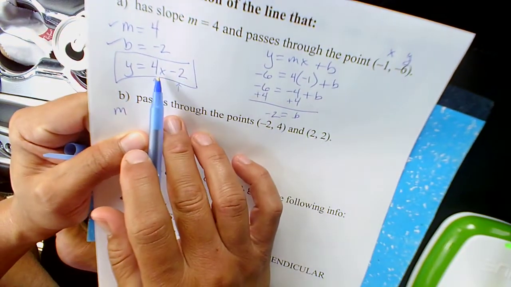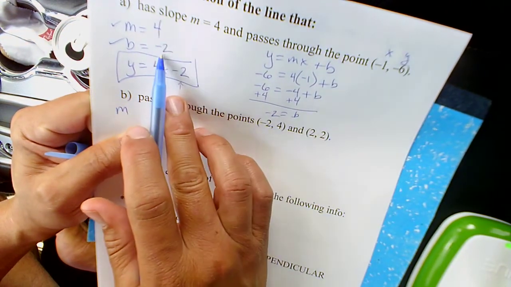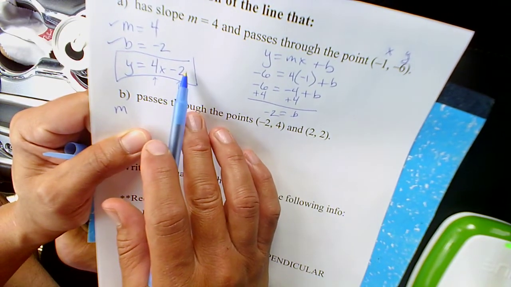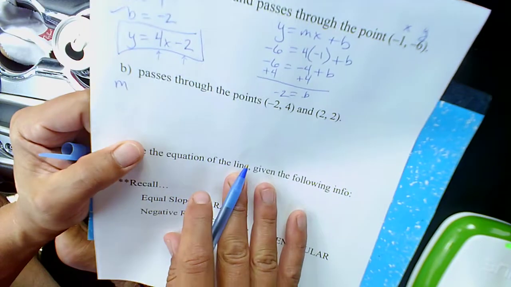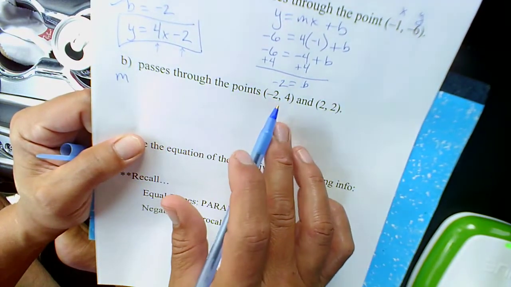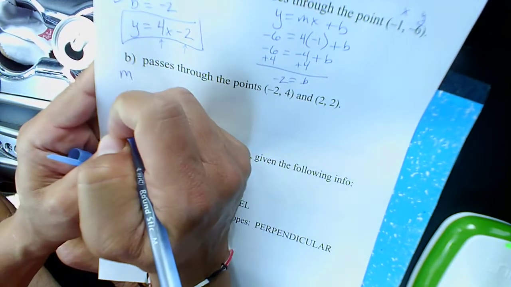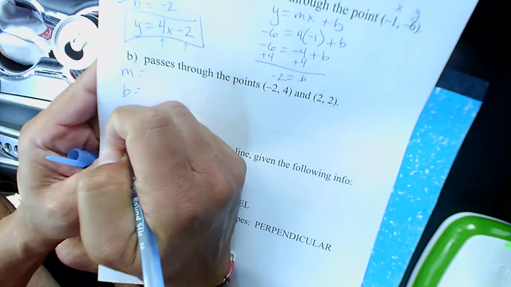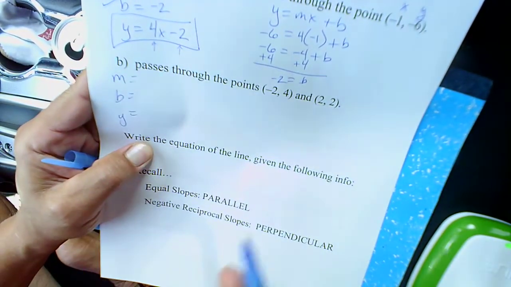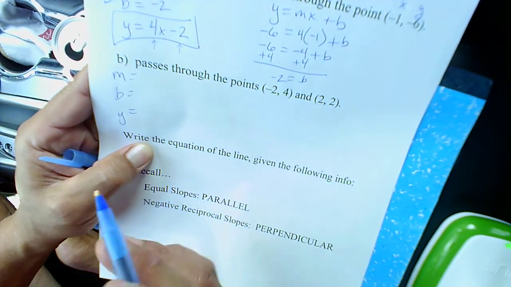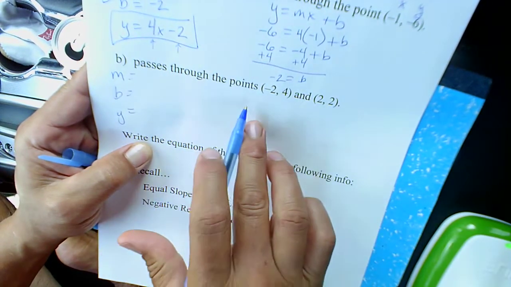So once we knew that the slope was 4 and the y-intercept was -2, you just plug that into the equation. And that's all you've got to worry about. Now, in this case, I'm just given the two points. I still need m equals, b equals to get y equals, but I have none of them. So now you've got to tie back into your old stuff from last week when we did slope.